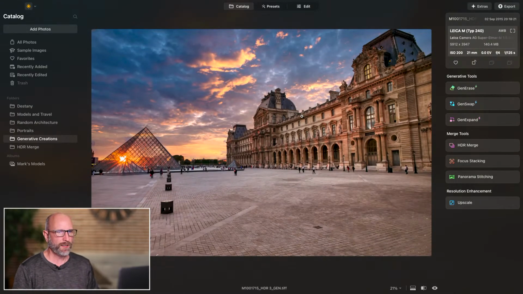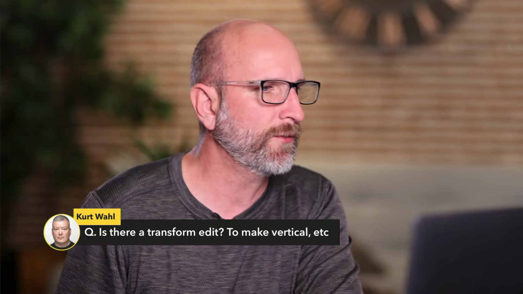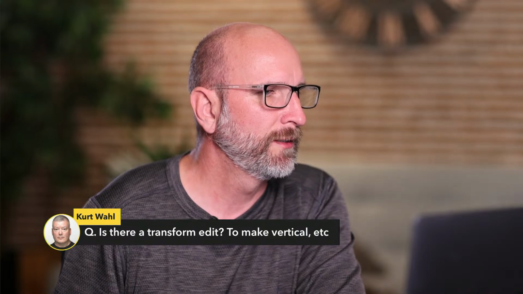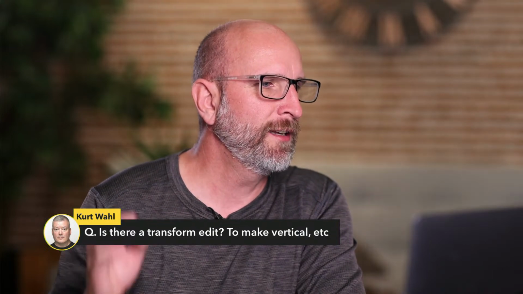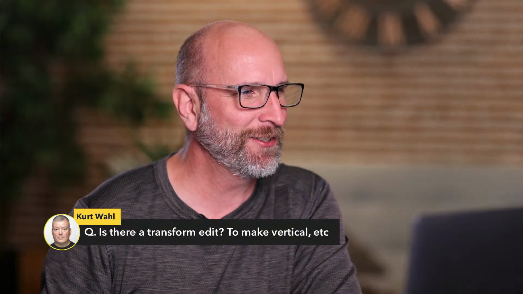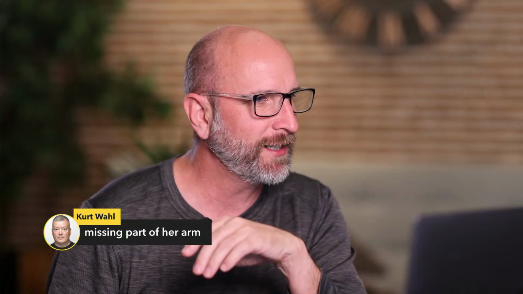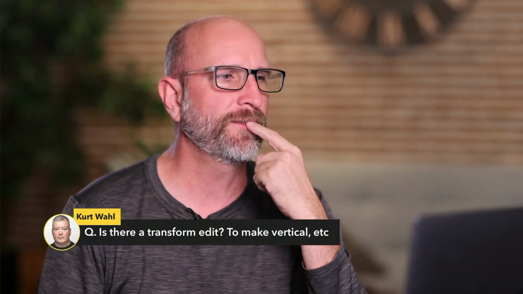Okay. Let's see what kind of questions you guys have. Okay, so is there a transform edit? Darn it, missing part of her arm. I'm not checking fast enough. So Kurt says I'm missing a part of her arm. I didn't even see that. I'm going so fast and my screen is really tiny. So is there a transform edit to make vertical, etc.?